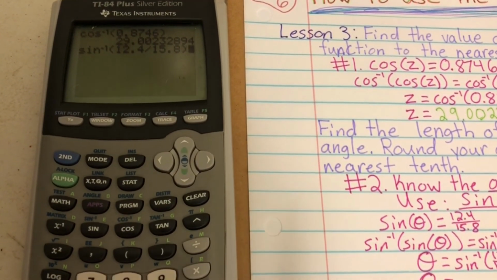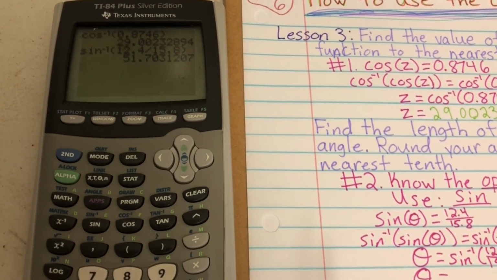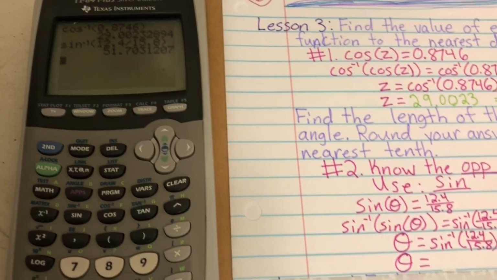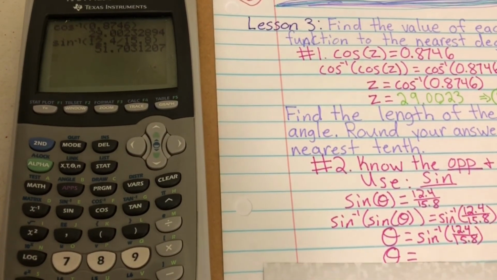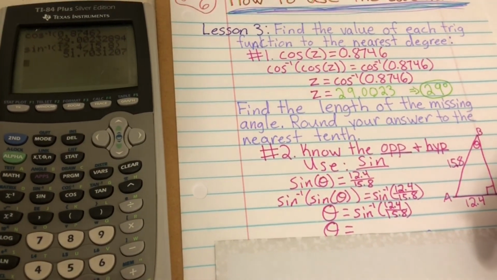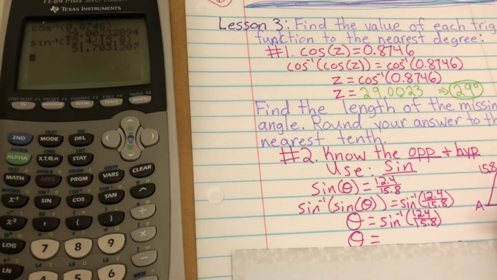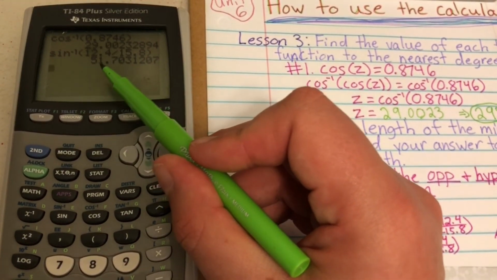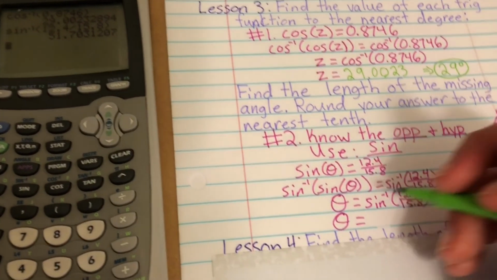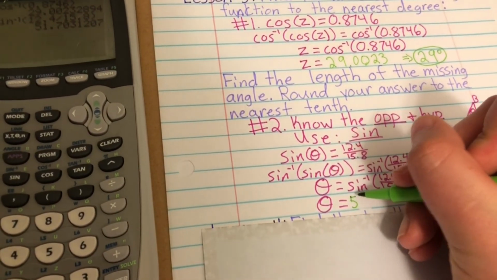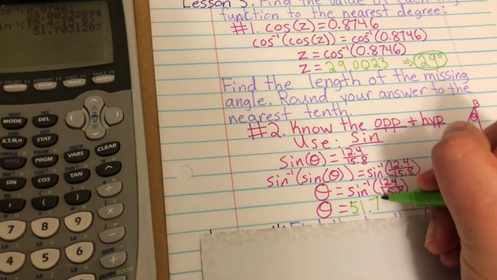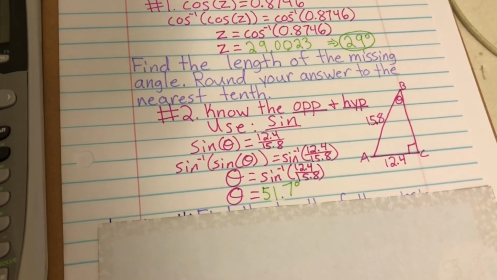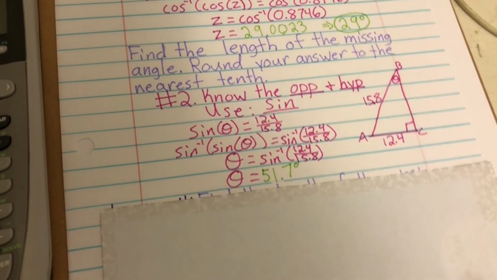I'm going to close my parentheses and hit enter. And I get 51.7031, so on and so forth. And according to our directions, we wanted the nearest tenth, which is the first decimal place. So we get 51.7 degrees. So that would be our answer. And that is how you would use your calculator for Lesson 3.